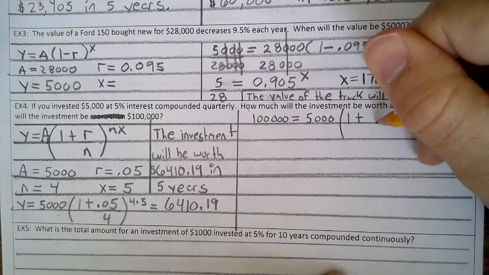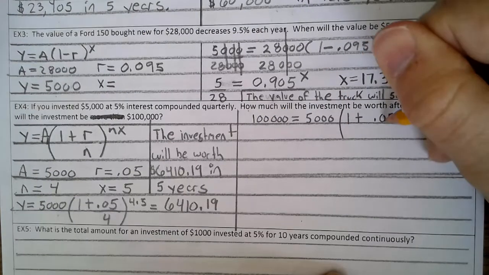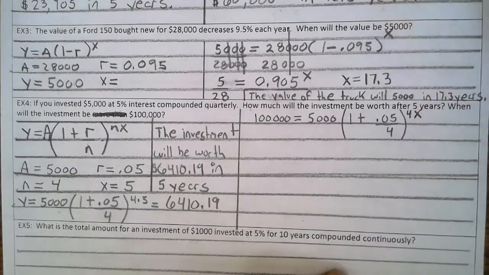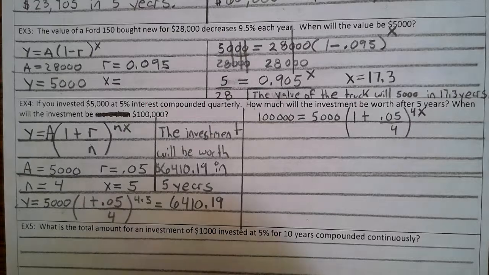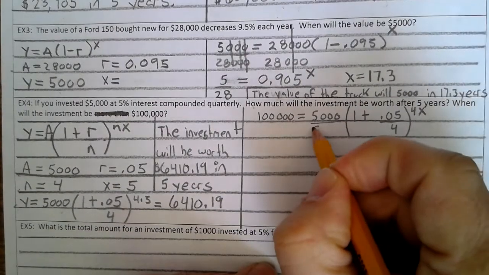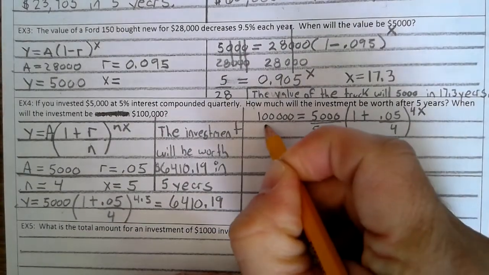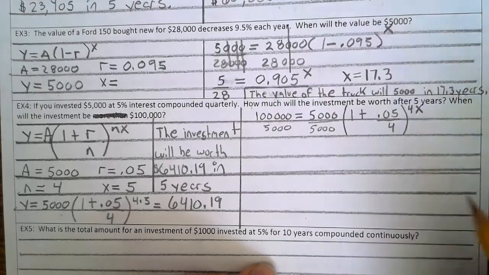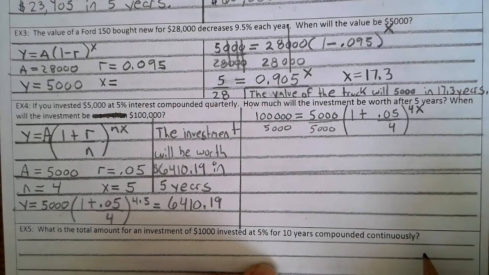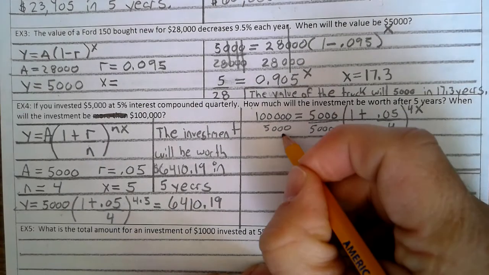Okay. Now we're going to divide both sides by 5,000. Which equals 100,000 divided by 5,000 is 20. So 20 equals, that's 1, 1 plus 0.05 divided by 4 is 1.0125 raised to the 4x.